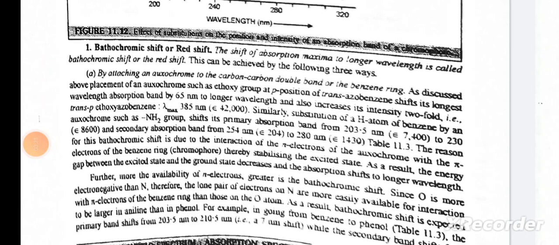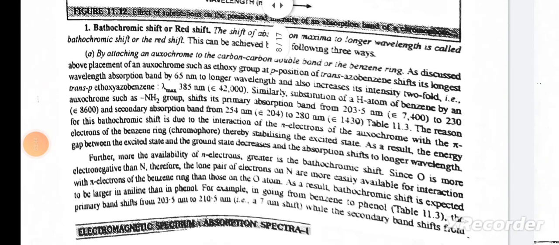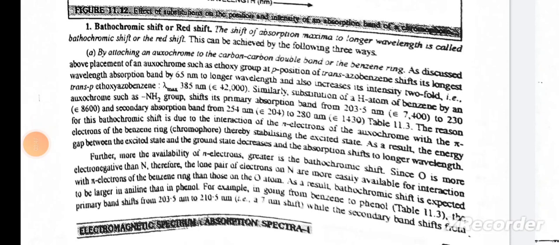Table 11.3. The reason for this bathochromic shift is the interaction of the n electrons of the auxochrome with the pi electrons of the benzene ring chromophore, thereby stabilizing the excited state. As a result, the energy gap between the excited state and the ground state decreases and the absorption shifts to longer wavelength. Furthermore, the greater the availability of n electrons, the greater is the bathochromic shift. Since O is more electronegative than N, the lone pair of electrons on N are more easily available for interaction with the pi electrons of the benzene ring than those on the O atom.